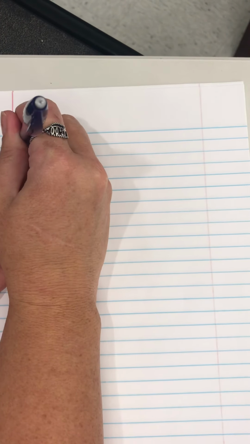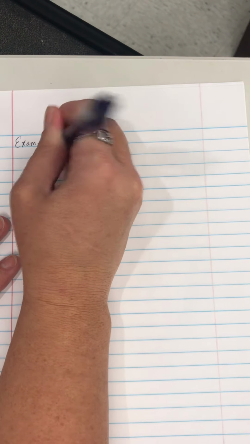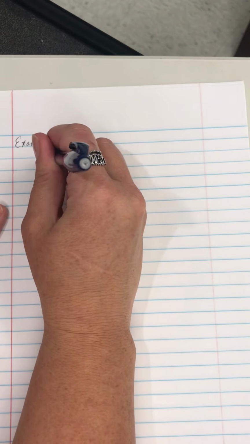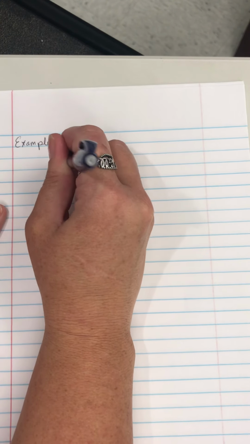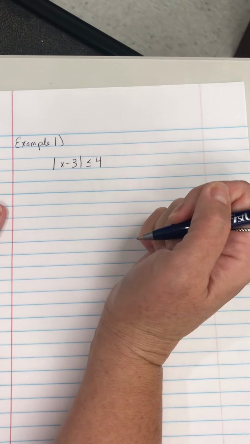Here we go. Example 1. Now, remember, we are dealing with inequalities now. So I have the absolute value of x minus 3 is less than or equal to 4. All right. So, what do we need to remember?